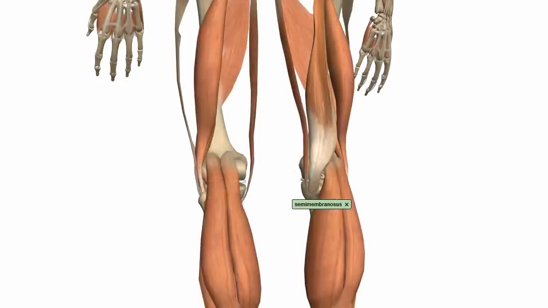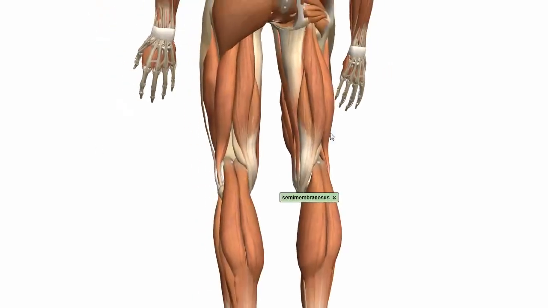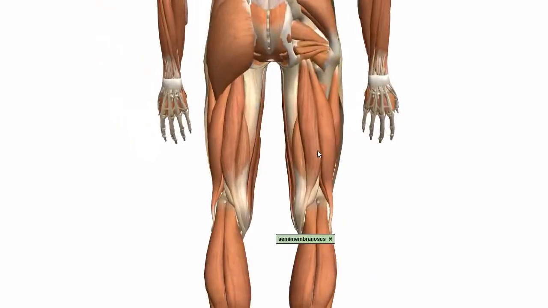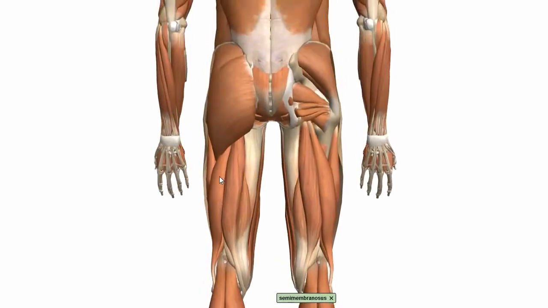So all the muscles of the posterior compartment, well, the three muscles of the posterior compartment, are innervated by the sciatic nerve. So the main function of these muscles is to extend at the hip, flex at the knee. So that's the muscles of the gluteal region and of the thigh.